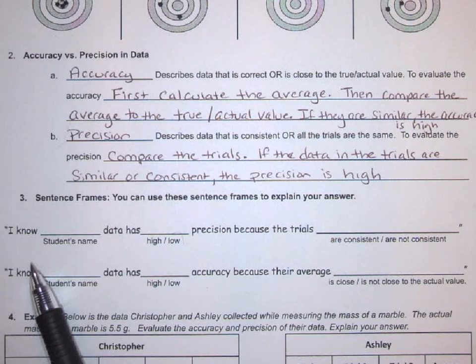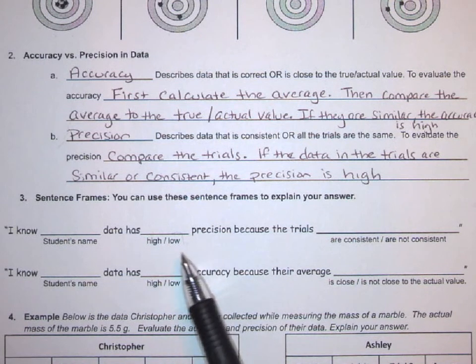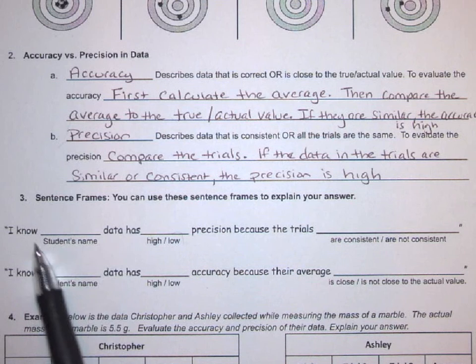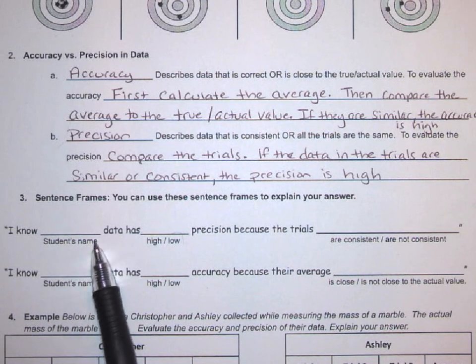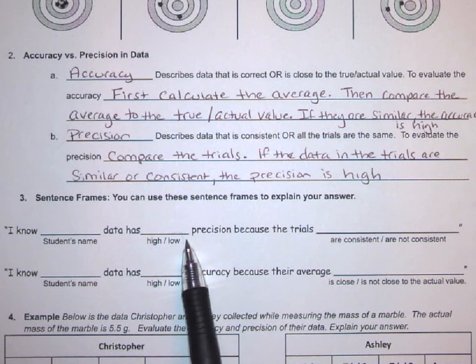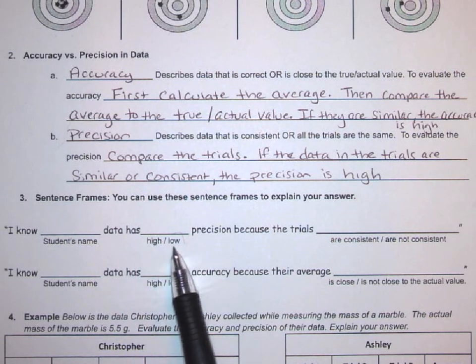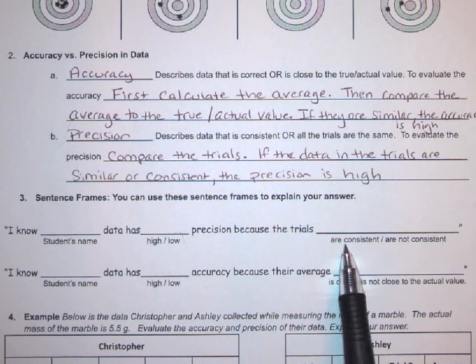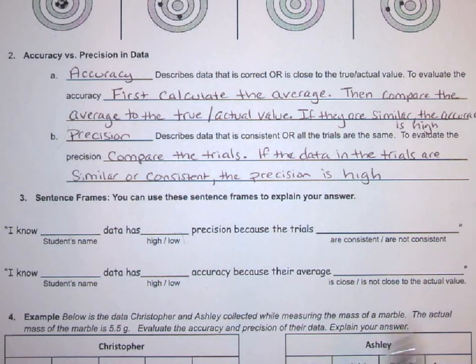So let's say, for example, you're given some data and you want to explain how you know whether or not the precision is high or low. Like, how do you know that? So you can say, I know, and then you can put the student's name, whose data it is, their data has high or low precision because the trials are either consistent or not consistent.